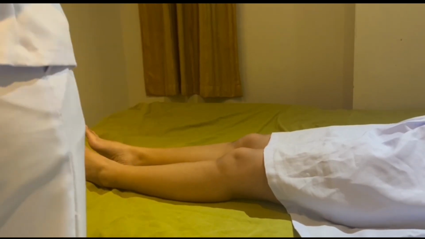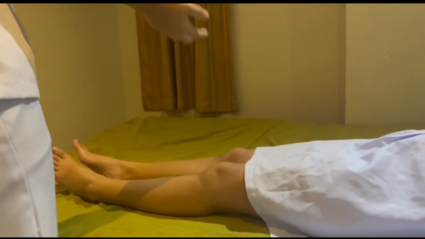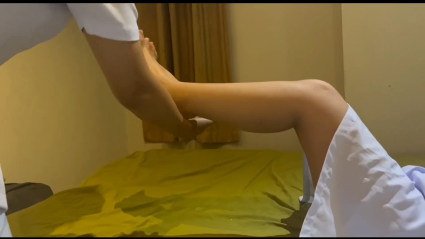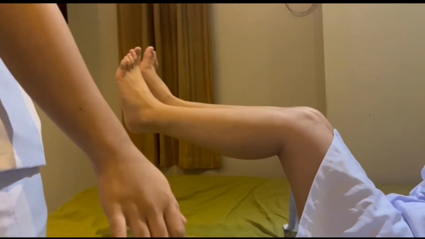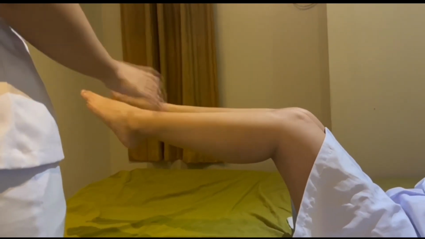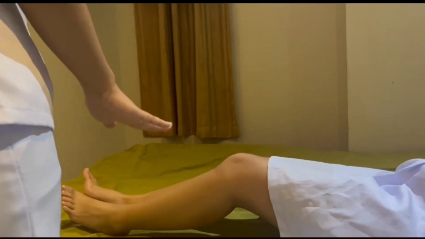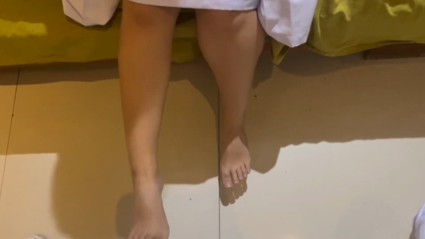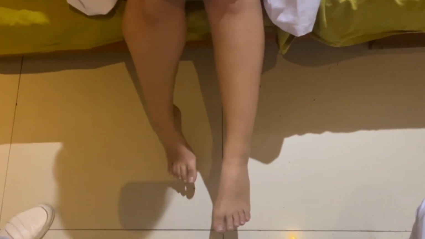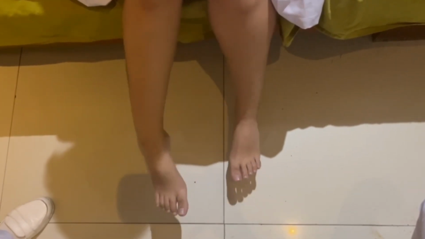Perform position change test for arterial insufficiency while client is in the supine position by placing hands under both of the client's ankles. Raise legs 12 inches above the heart level and ask client to pump feet up and down for 1 minute. Next, have the client sit up and dangle legs. Note color of feet. Time the interval for color to return.